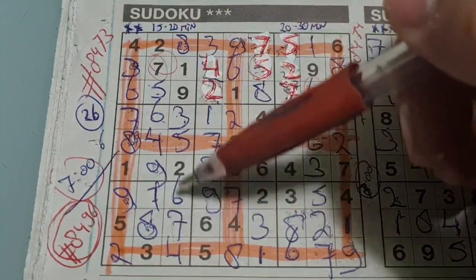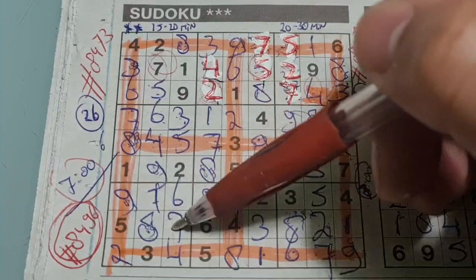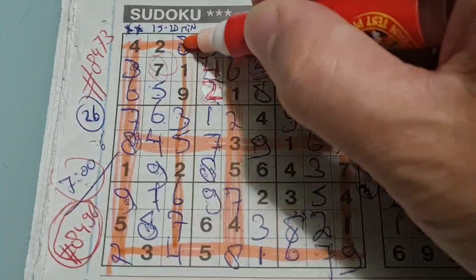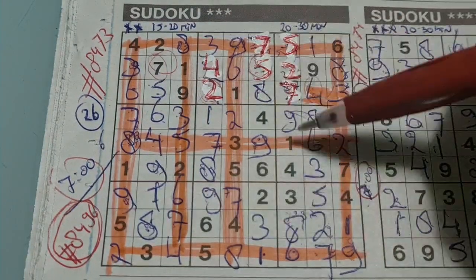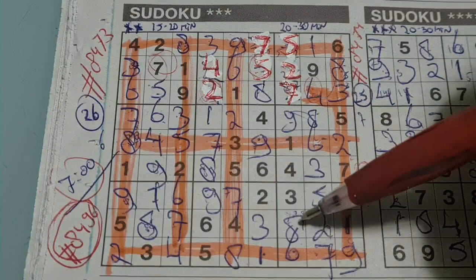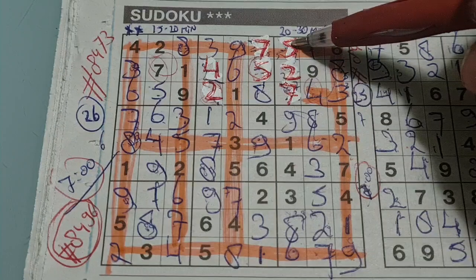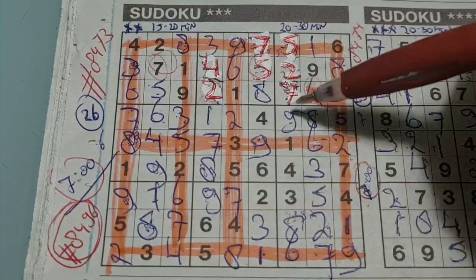1, 2, 3, 4, 5, 6, 7, 8, 9. Yes, okay, this is correct. 1, 2, 3, 4, 5, 6, 7, 8, 9.